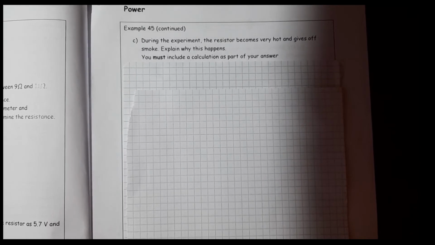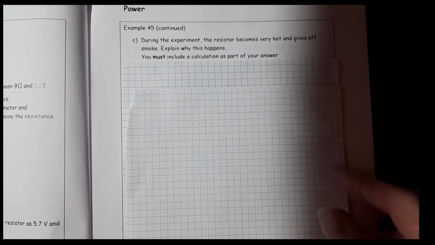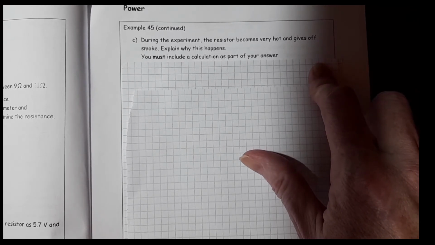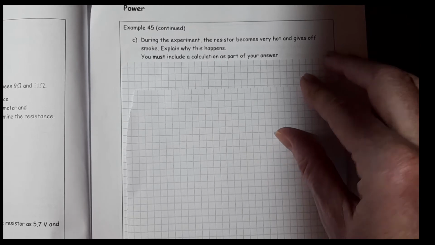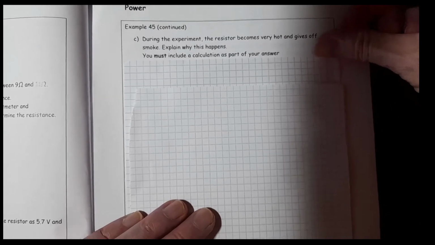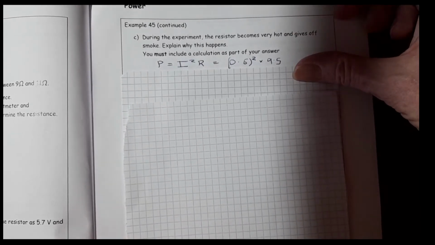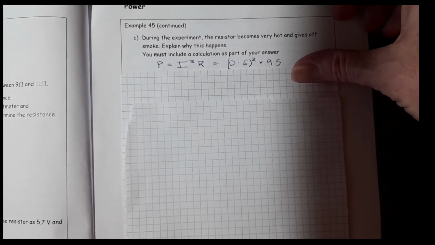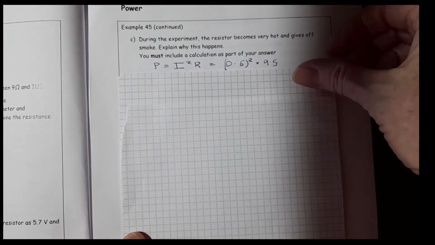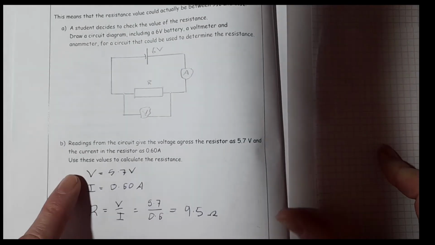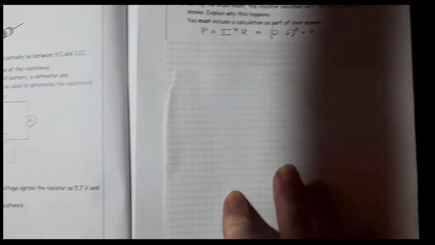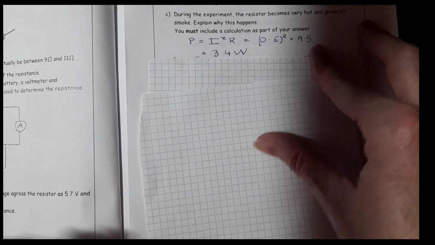So if something becomes hot, then that's a clue, because that requires heat energy. And energy divided by time will give you power. So if we calculate the power, then that would give us an idea of how much heat energy might be dissipated in the resistor. So we're going to calculate the power using P equals I squared R, or we could use P equals V squared divided by R. But I'll use P equals I squared R. So I have given to me, using the numbers that are supplied for the actual experiment, 0.6 amps and 9.5 ohms. That gives me 3.4 watts.